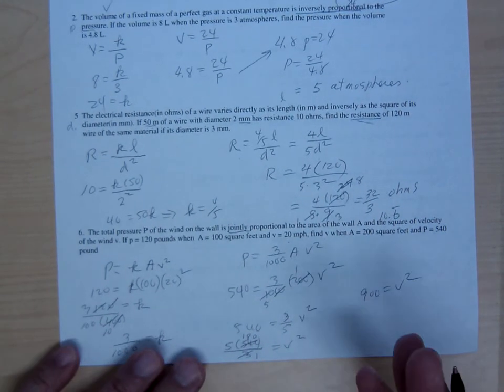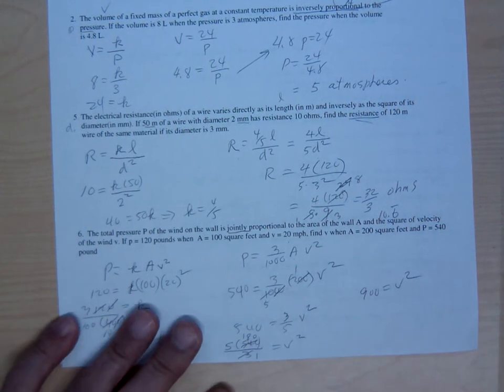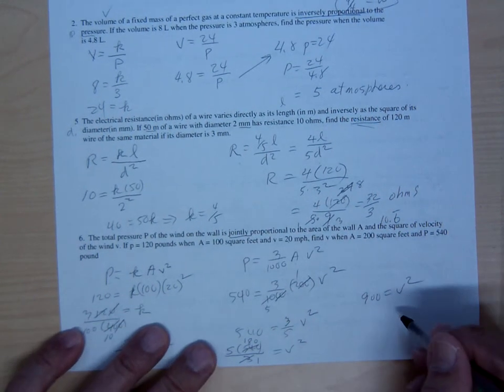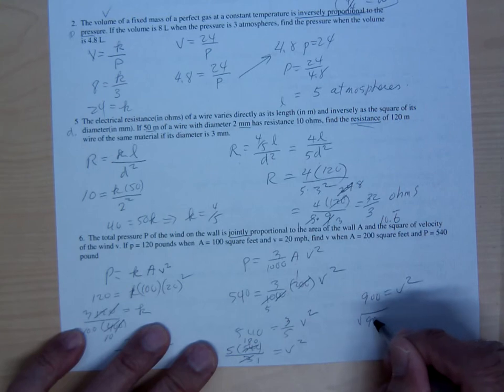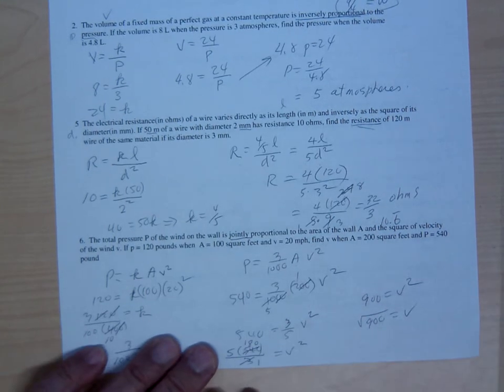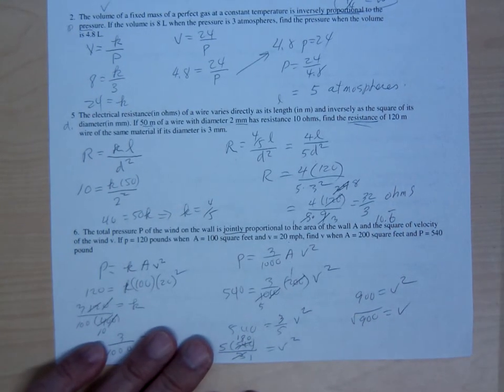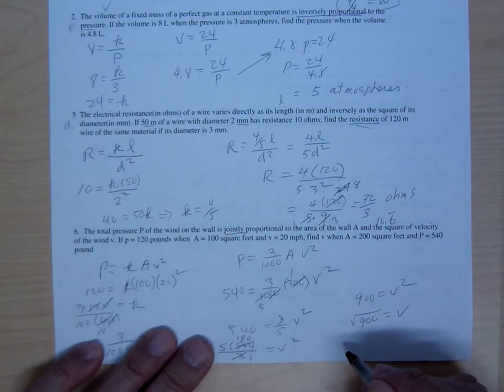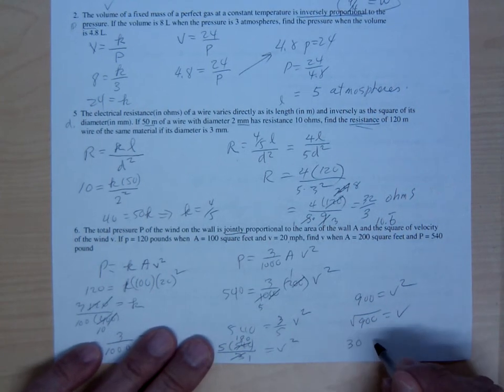And I take the square root of both sides. And what is the square root of 900? Did I hear 30? Thank you. 30. Okay, so the velocity is 30 miles per hour. And that is what your answer is.